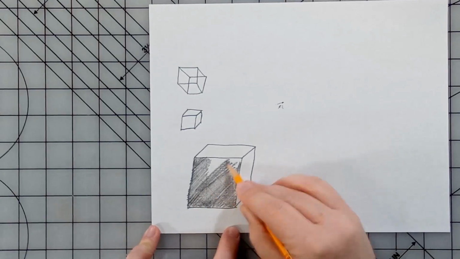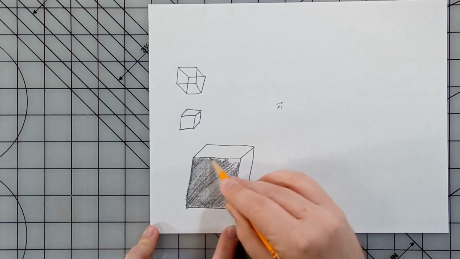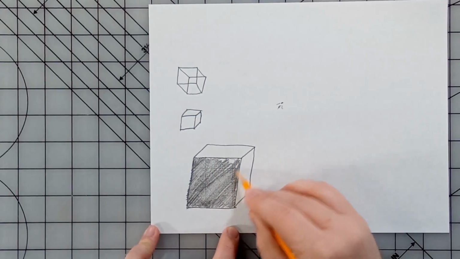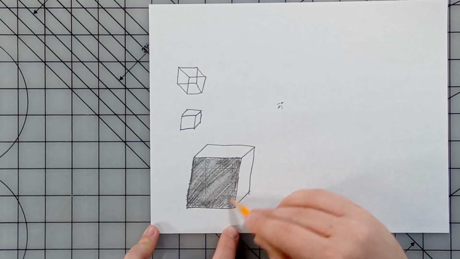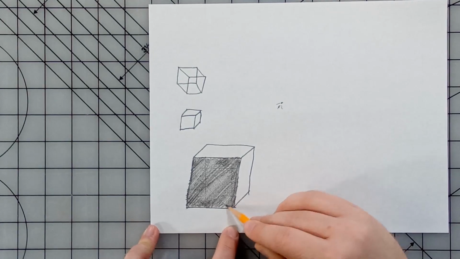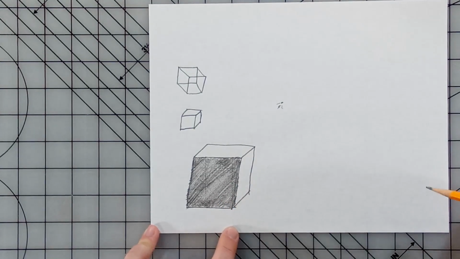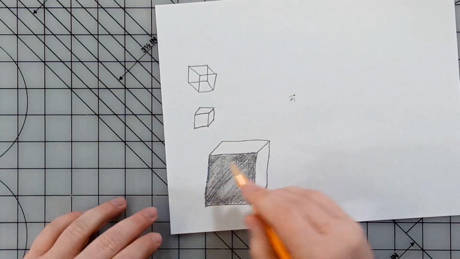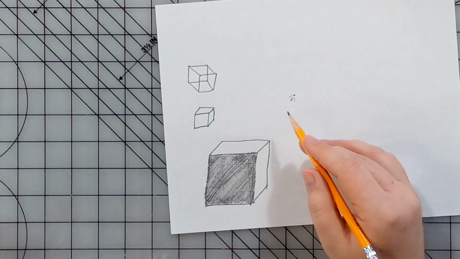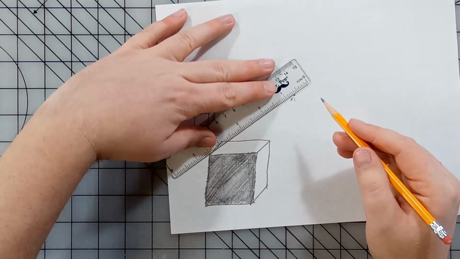Getting a real flat spot on the pencil here. I feel like that's got to be part of the technique. I don't know. Okay, so we got our dark side. That's in the shadow. Now, how do we do... Let me bust out the ruler for this.